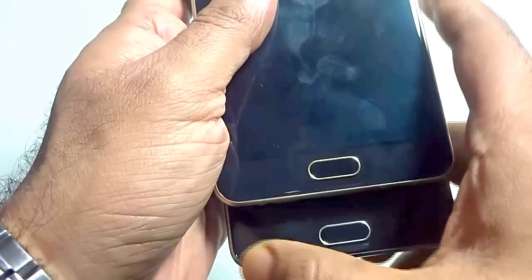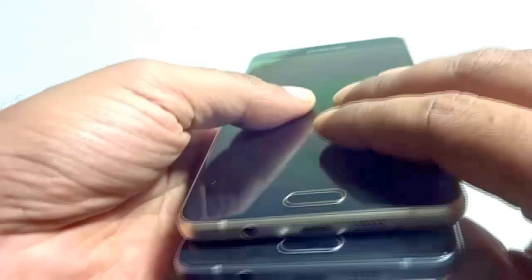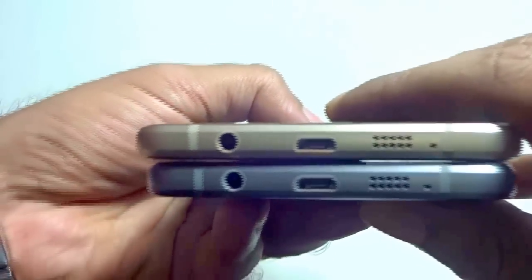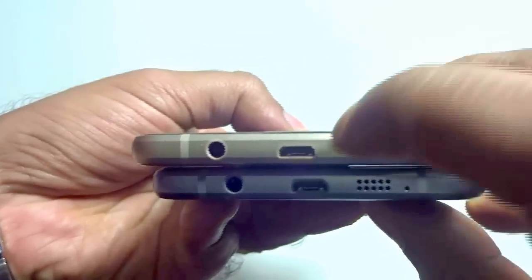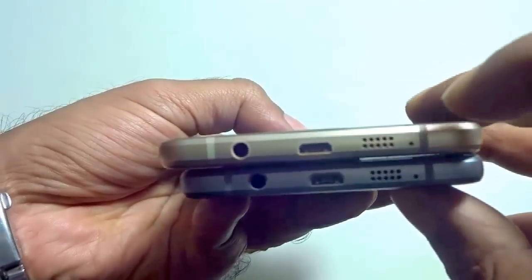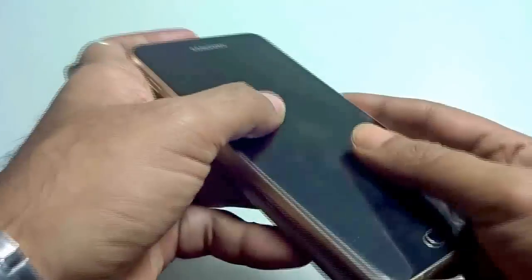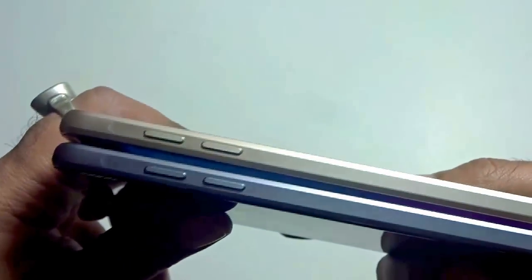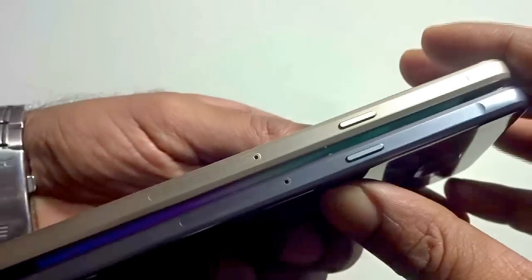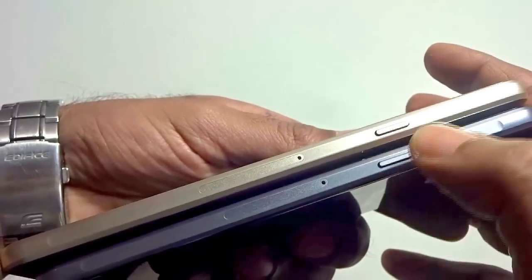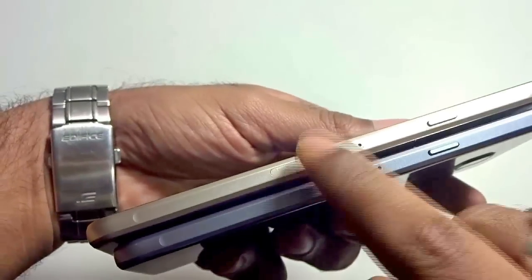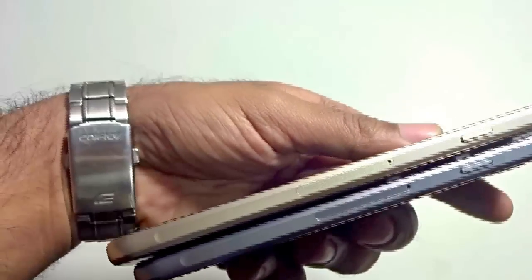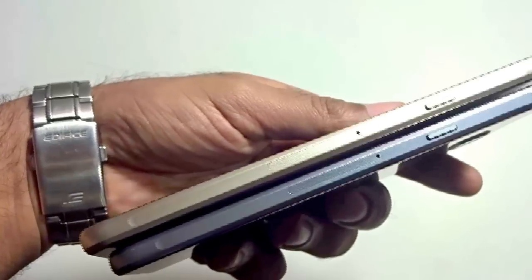Both the devices towards the rear end have a home button, the back button and the multitasking button, both of which are LED black backlit. Towards the bottom half, we have the 3.5mm jack input, the USB connector point, the speaker grills and the microphone for both the handsets. The volume rockers are present on the left hand side of both the handsets, which are nicely crafted and well built. The right hand side comprises the power on and off button or the lock screen button and the tray to insert the first nano SIM and the micro SD card that supports up to 128 gigs.